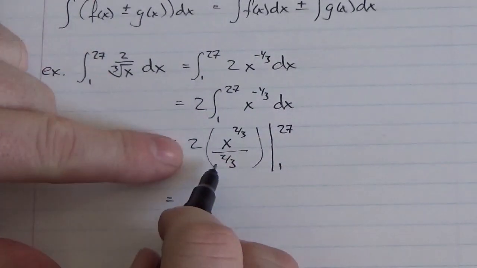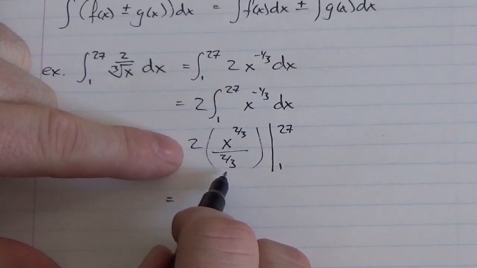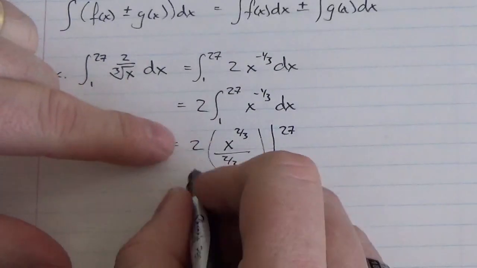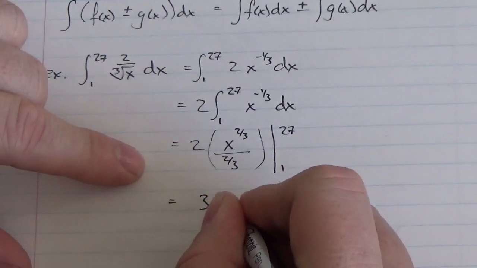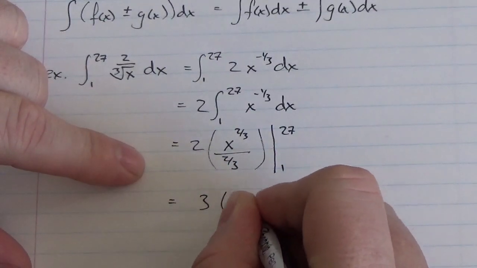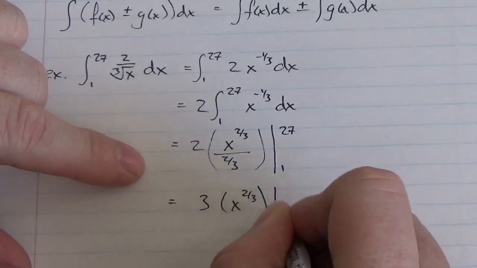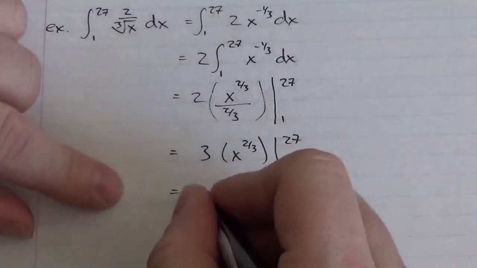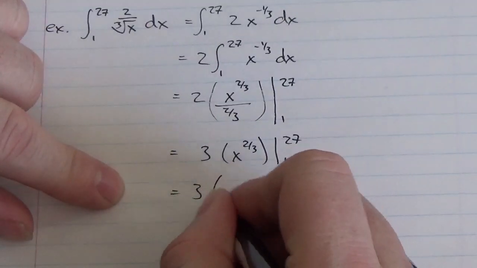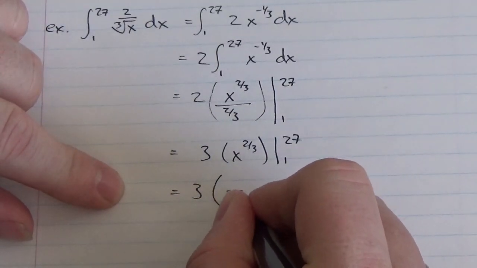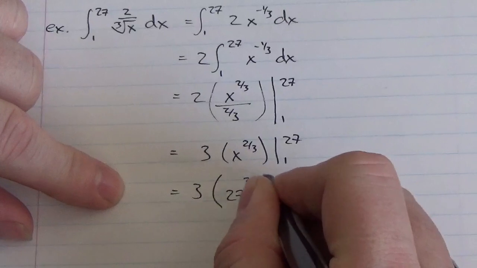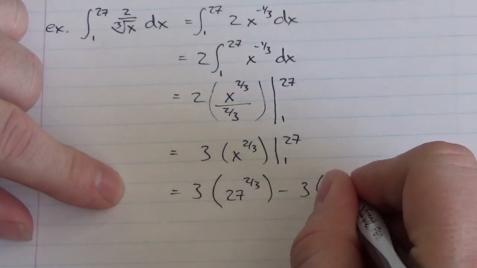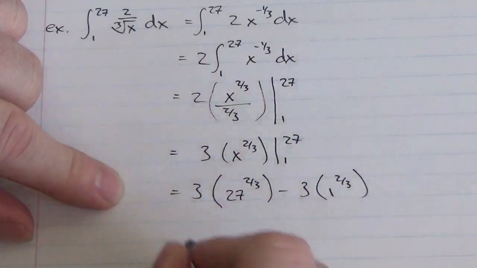So now, when I put this together, I'm dividing by this 2/3, so I'm going to multiply by the reciprocal. My 2's will cancel, so that is going to be 3 multiplied by x to the 2/3 from 1 to 27. So now I know that this is going to be 3 multiplied by 27 to the 2/3 minus 3 times 1 to the 2/3.